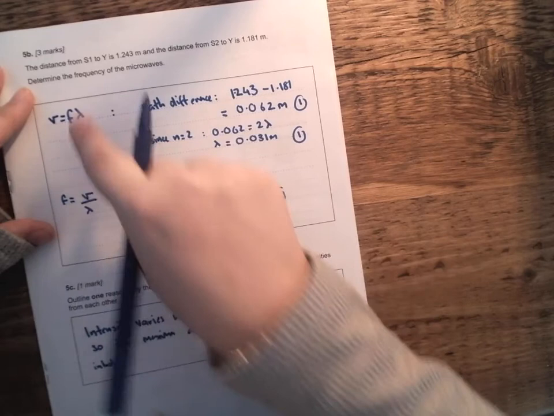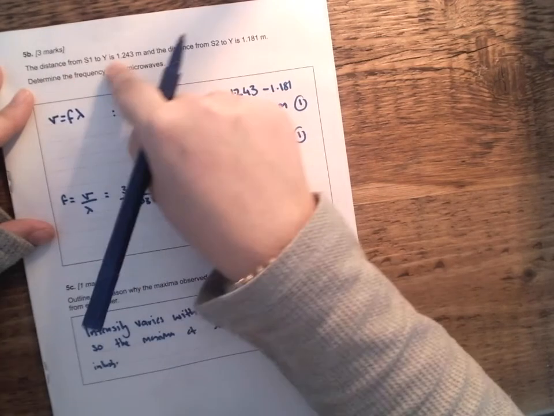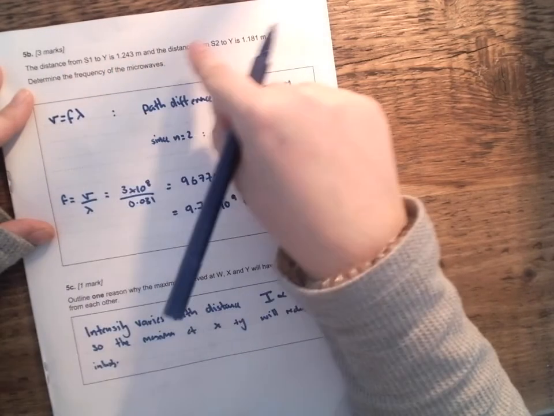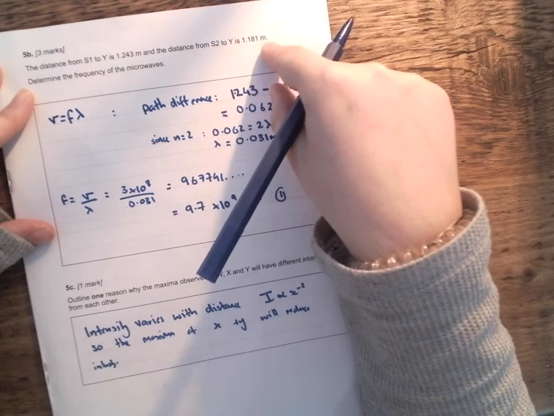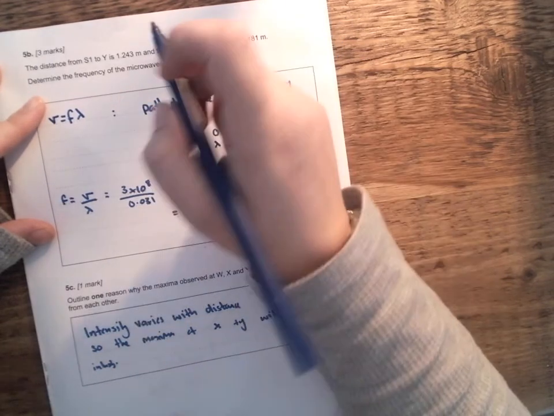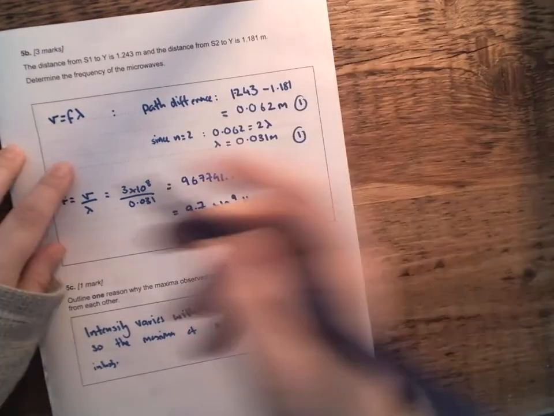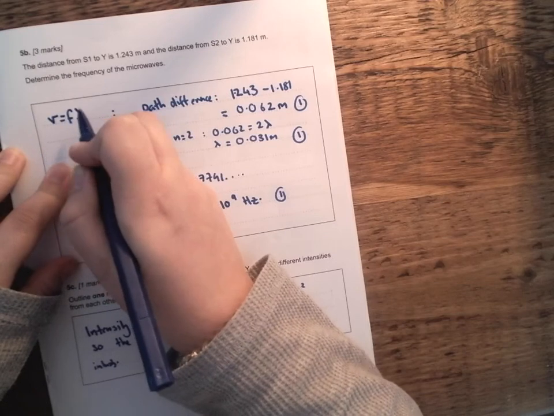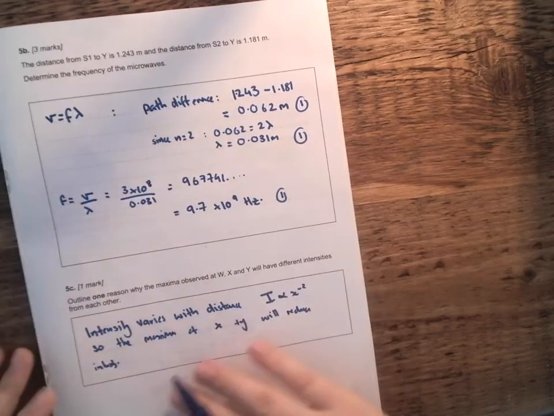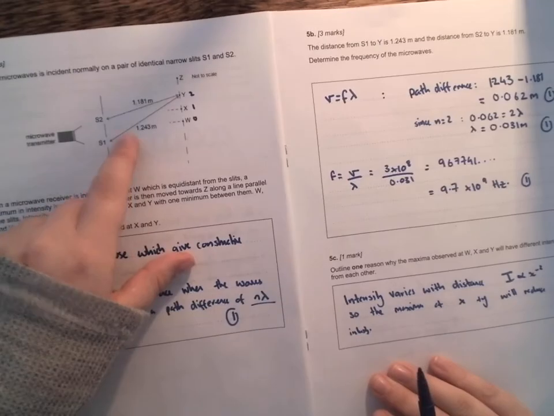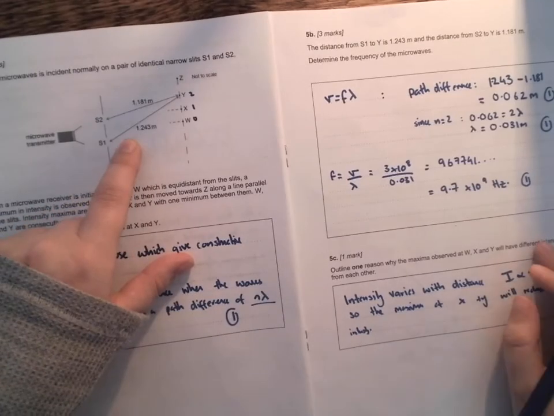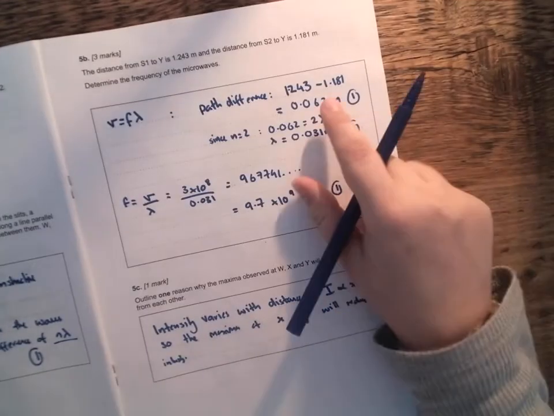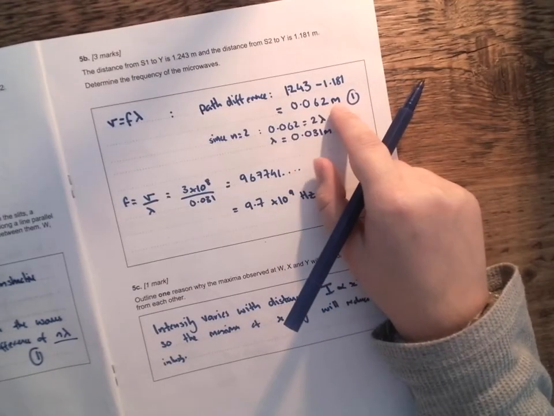For part B, it was saying the distance from S1 to Y is 1.243 metres and the distance from S2 is 1.18 metres. What is the frequency of the microwave? So I'm going to be using the equation v equals f lambda. Now, if I know the two distances from the waves, which I can see here and here, I can calculate the path difference. So the path difference between these two waves is 0.062 metres.